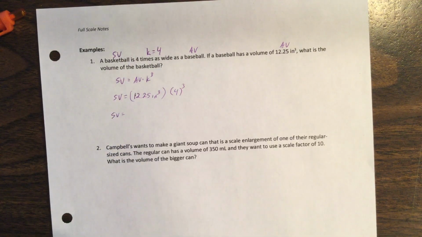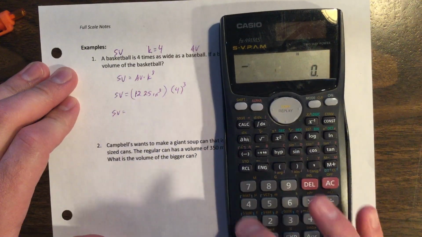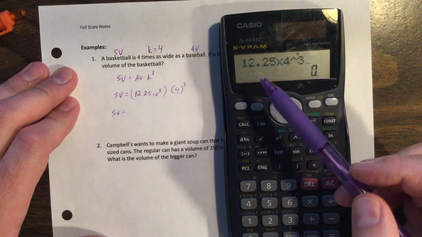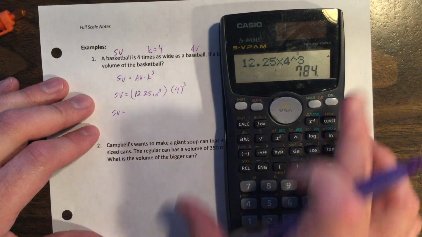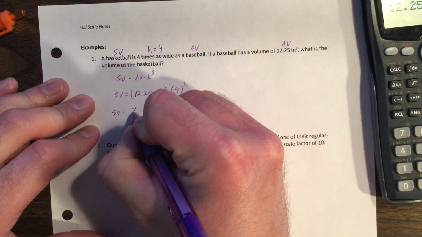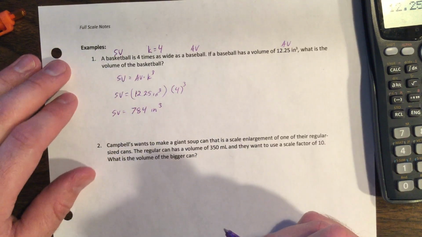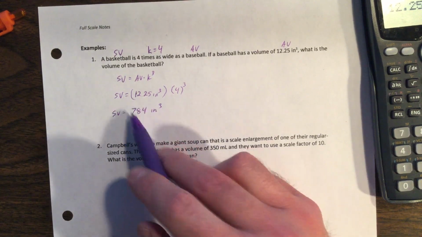So to find our scale volume, plug it into our calculators here. When we do this, it's 12.25 times 4 cubed. Now you notice I didn't cube the 12.25 because that's already a volume. Don't have to cube it. And we get that it has a volume of 784 inches cubed. Okay, so again, it's way bigger. Okay, it's got a way bigger volume.